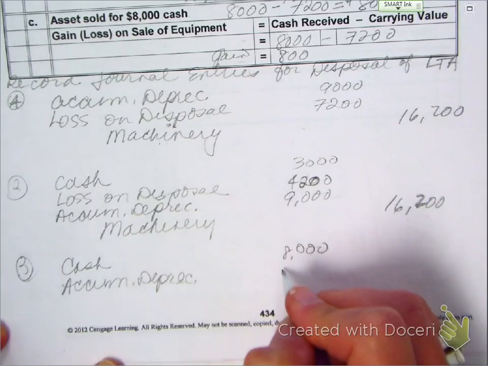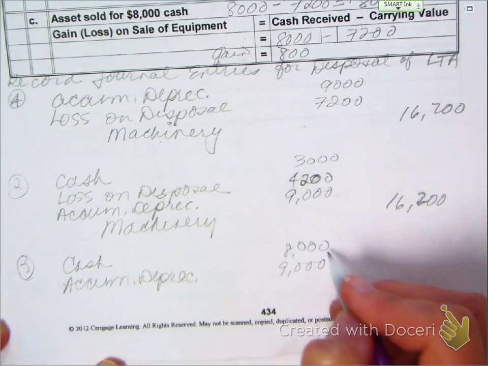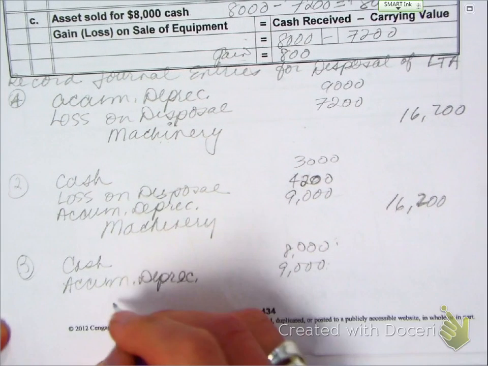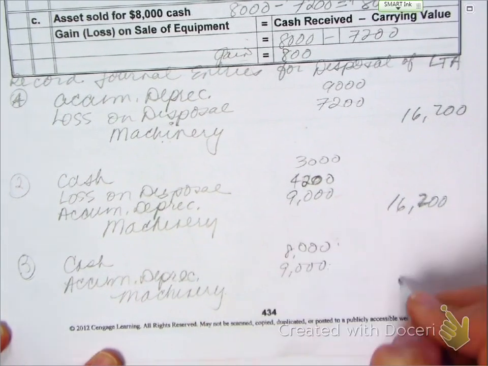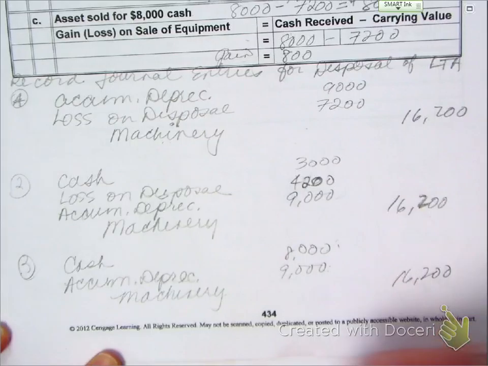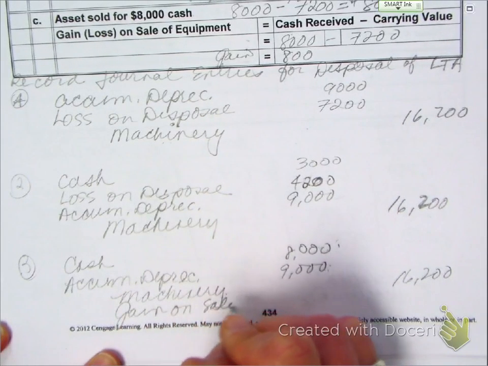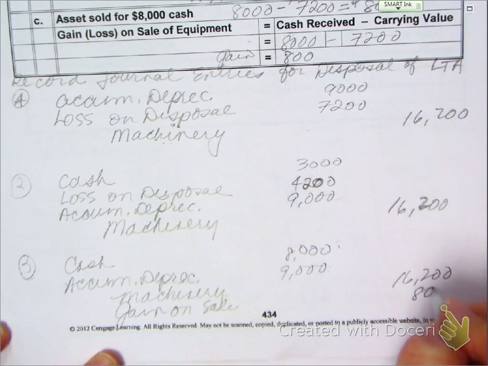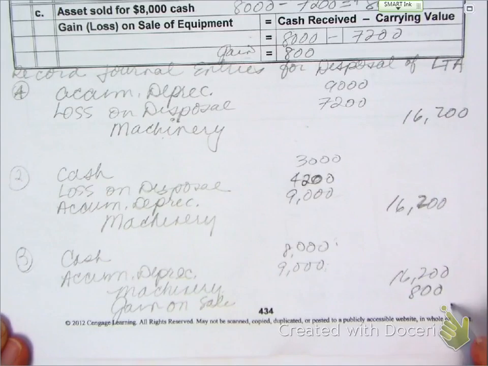Accumulated depreciation was $9,000. So now we have a situation where our debits are more than the machinery is worth. So we're going to record the machinery here at $16,200, and now we're going to record this gain on the sale at $800.